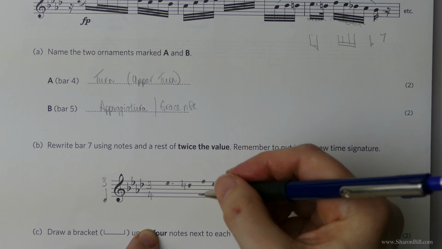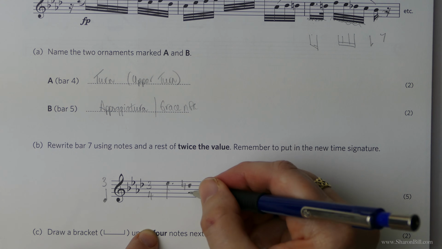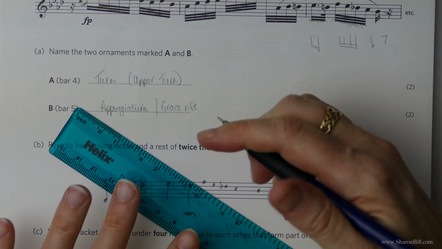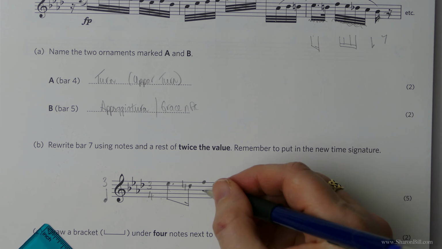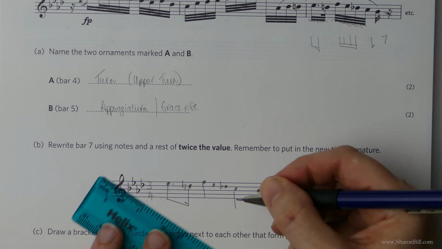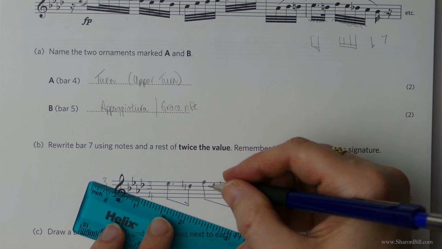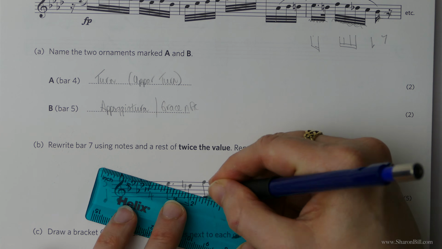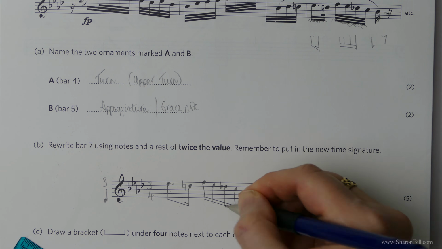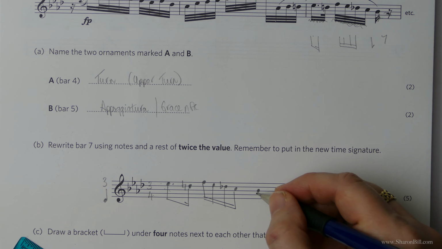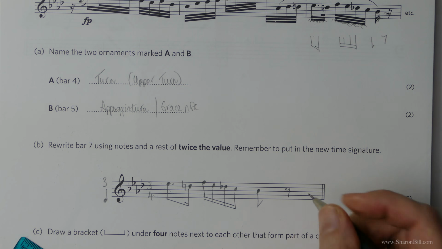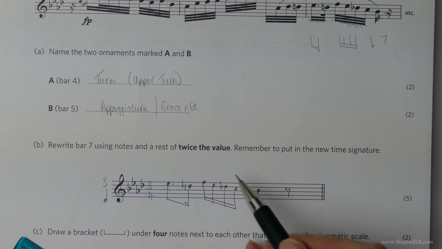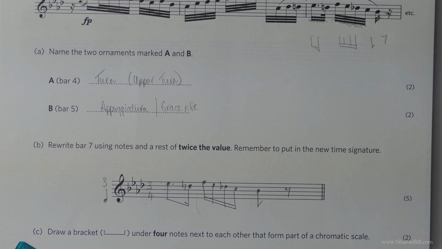Now we can go on and put the stems in. We've done all of the thinking. There we go. This will just have one little tail, and there we have our rest. Now we can see beat 1, beat 2, beat 3. That all fits together nicely. So that's that question done.